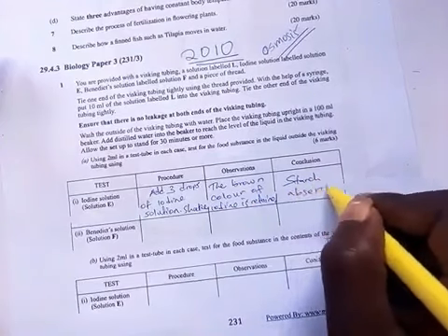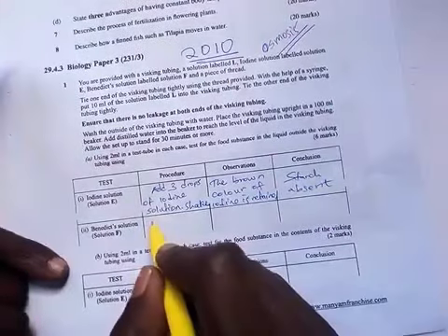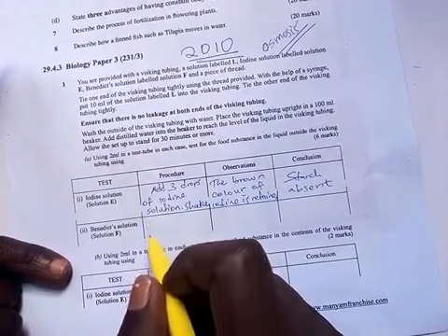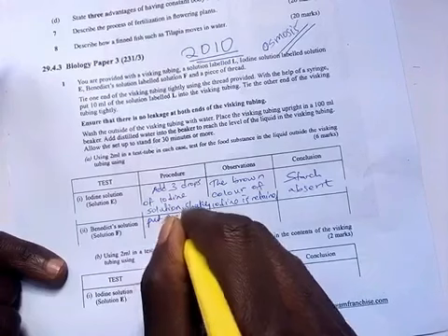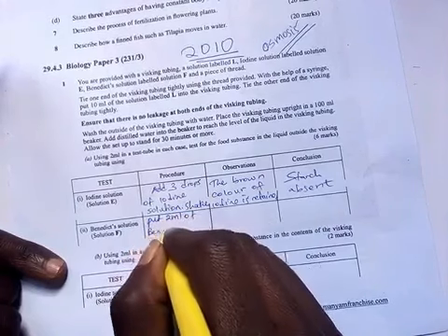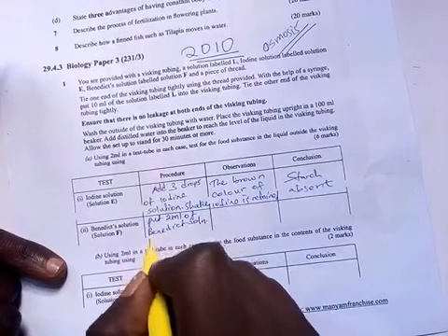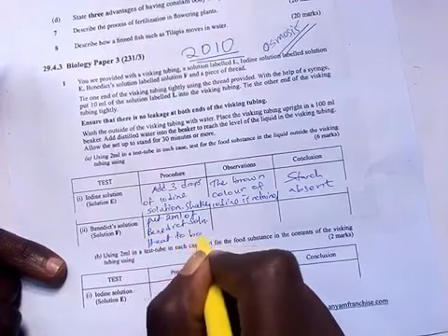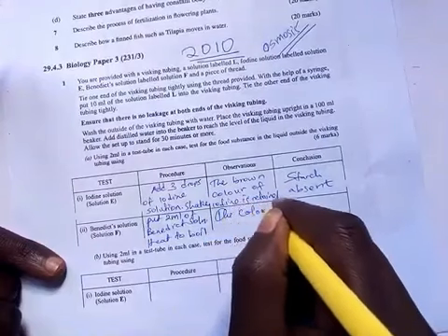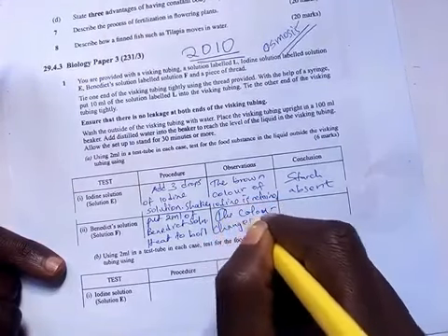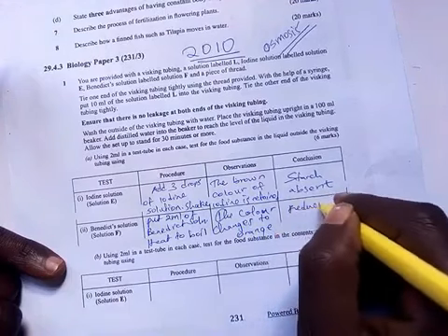Starch was absent. And then in solution F, the Benedict, you put 2 milliliter of the Benedict solution in a test tube, and then you heat to boil. Then the color changes to orange. Here the reducing sugar are present.